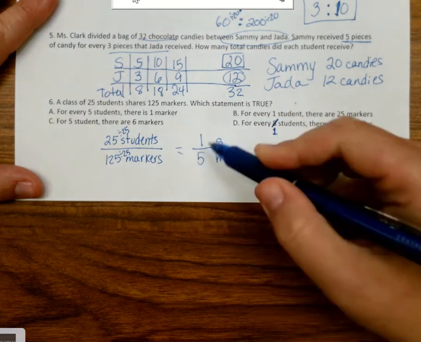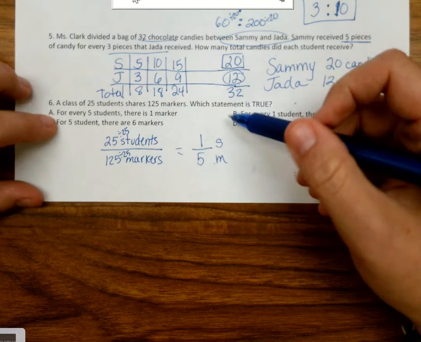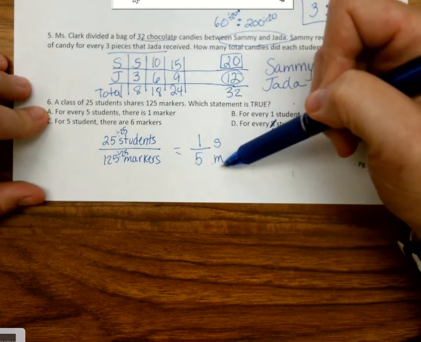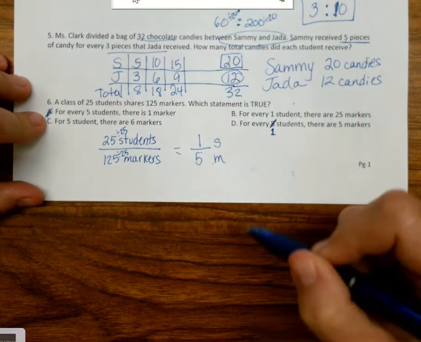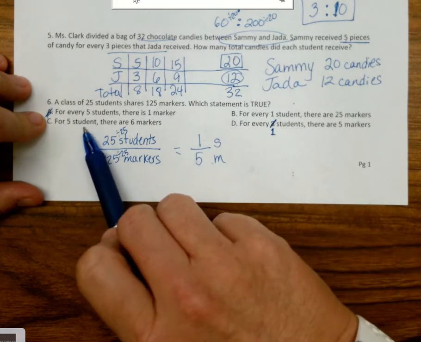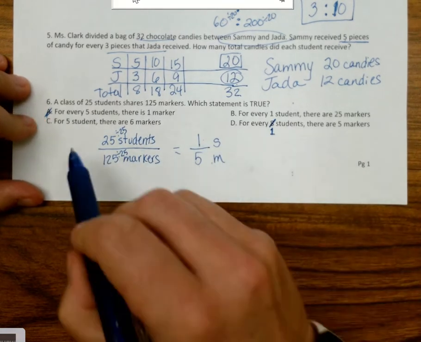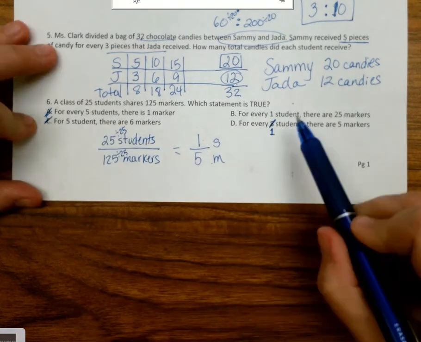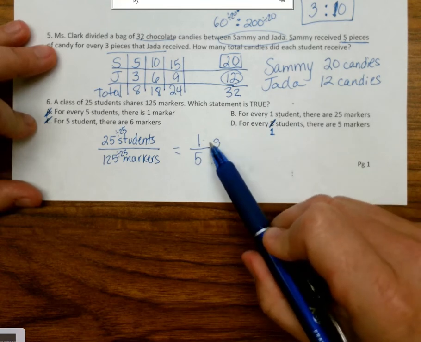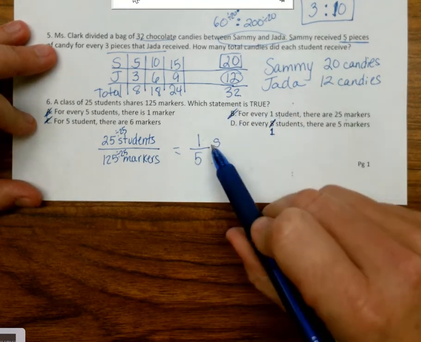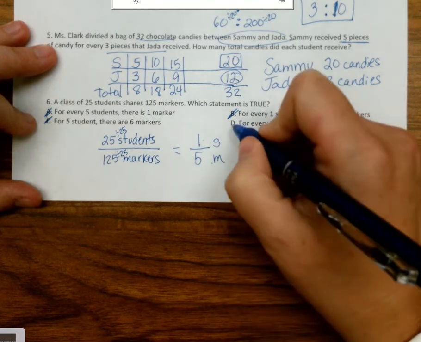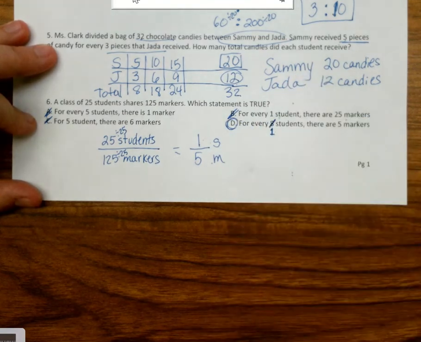So my ratio is 1 student to every 5 markers. So for every 5 students, there's 1 marker? Nope, not correct. I can cross that one out. For every 5 students, there are 6 markers. Nope, that's not what our simplified ratio was. For every 1 student, there are 25. Nope, that's not going to work. For every 1 student, there are 5 markers. There's your correct answer after you made that little adjustment.